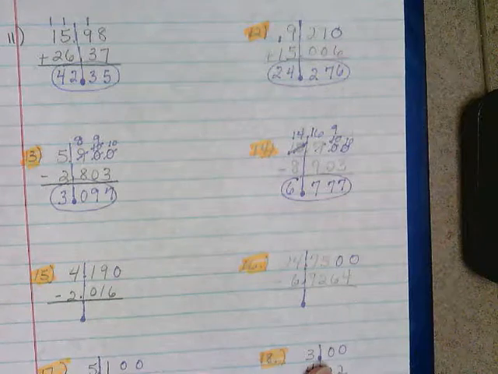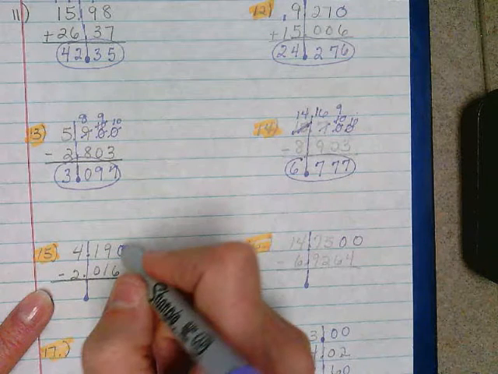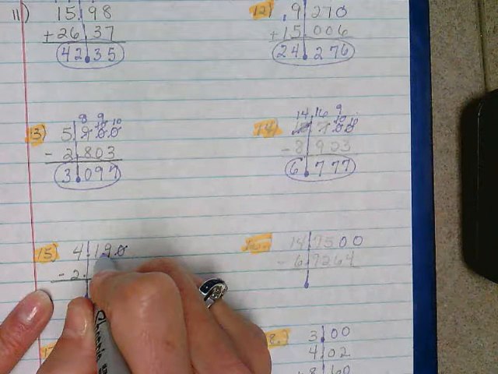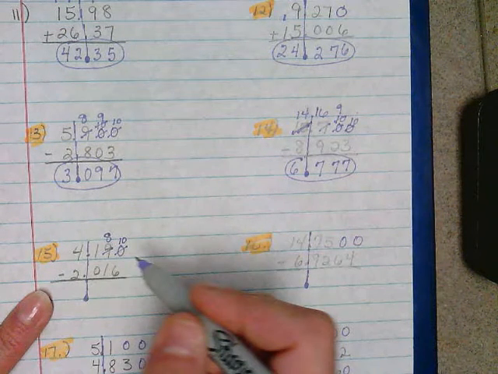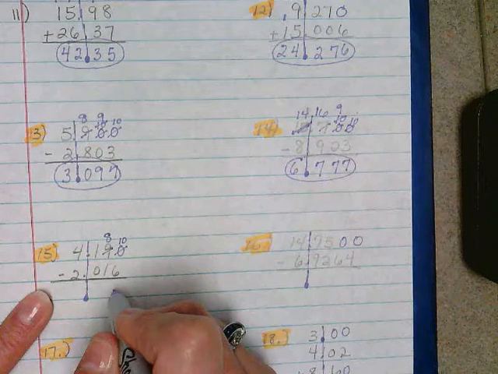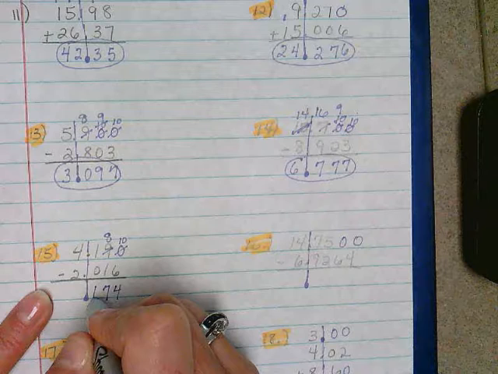Number 15, we're still subtracting. We cannot do 0 take away 6. We have to borrow. 9 becomes 8. 0 becomes 10. 10 minus 6 is 4. 8 minus 1 is 7. 1 minus 0 is 1. 4 minus 2 is 2. Your answer is 2.174.